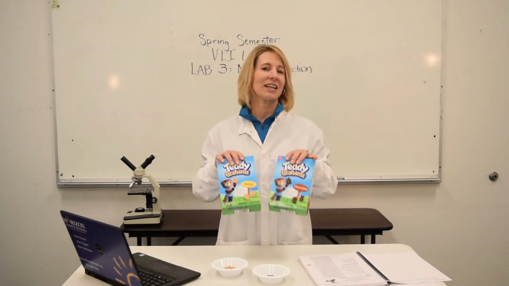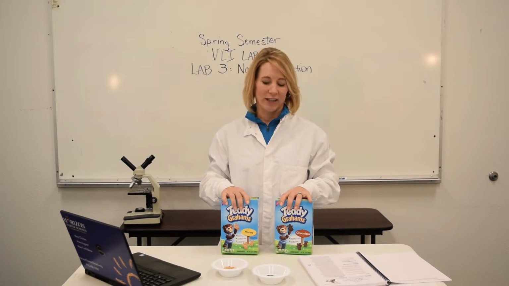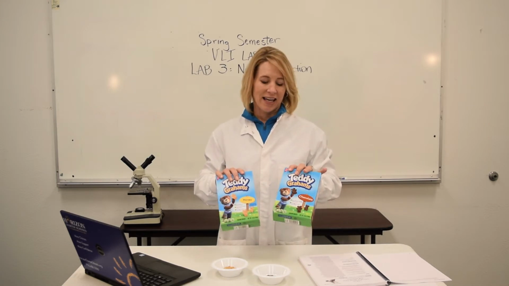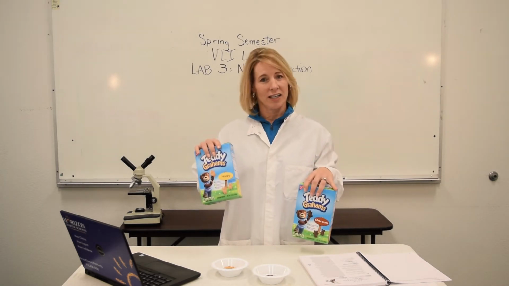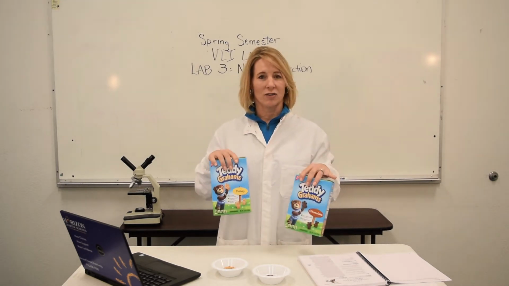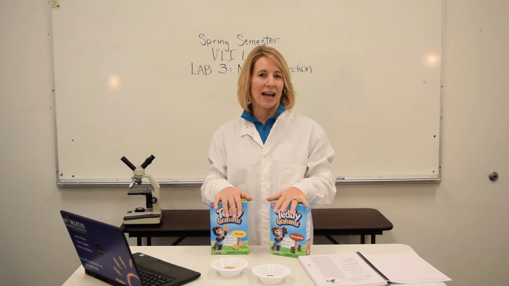We're going to be using one product that you have to get from the store. It's not provided in your kit this week. It is Teddy Grahams. You need both the chocolate variety and a vanilla or honey, either way, but you need a dark variety and a light variety. We are going to be using both of them in your lab.